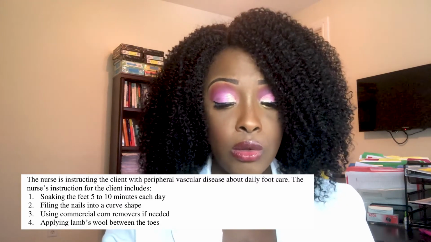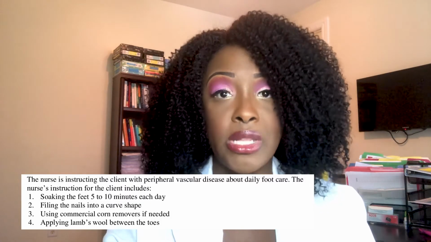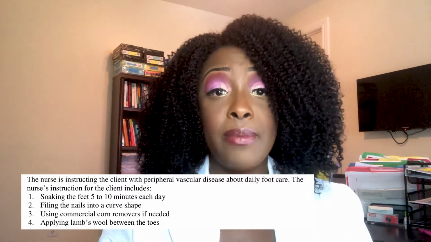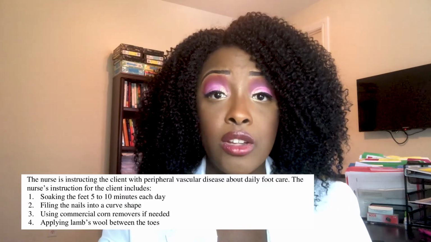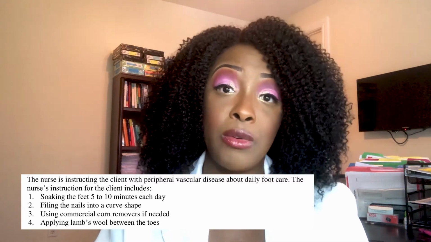Then you have 3, using commercial corn removers if needed. That diabetic patient, if they have corns, that needs to be removed by the podiatrist. You do not try to remove it, and you teach the patient not to try to remove it, okay? Because they may accidentally cut themselves, and you know what happens. They cut themselves, bacteria sets in. Before you know it, the patient's got gangrene and that foot has to be chopped off.